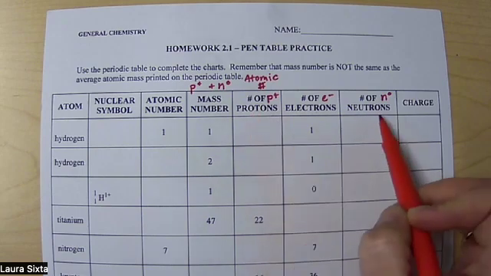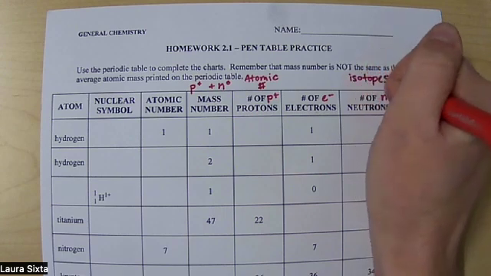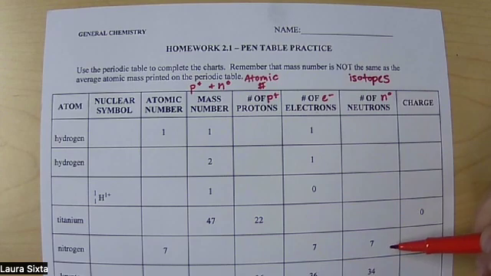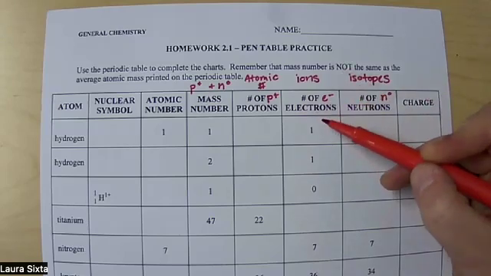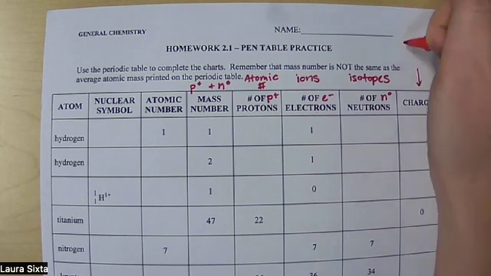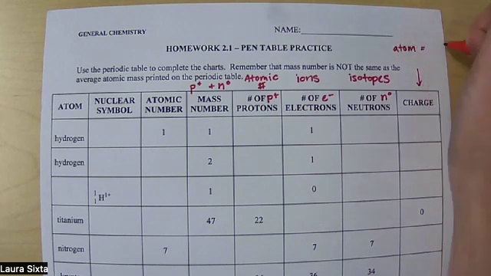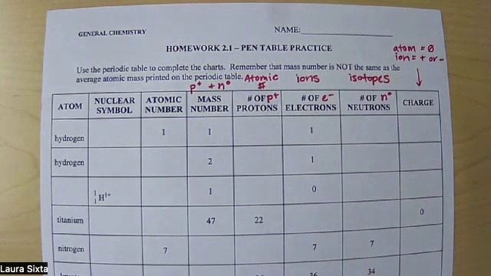Now, one of the I words that we learned about at the end of last class was isotopes. Isotopes exist when we change the number of neutrons, and that gives us a different mass. The other I word that we learned about briefly at the end of last class was an ion. Ions are where we change the number of electrons, and that results in a charge. Remember that if the charge of the atom is zero, then we just call it an atom. It's an ion if it has a positive or negative charge, and it doesn't matter which way, and it doesn't matter how big.